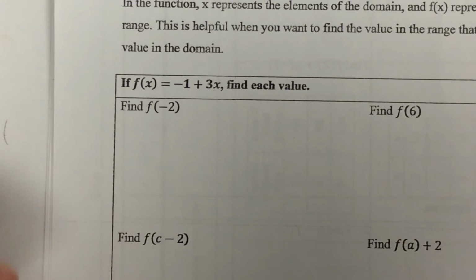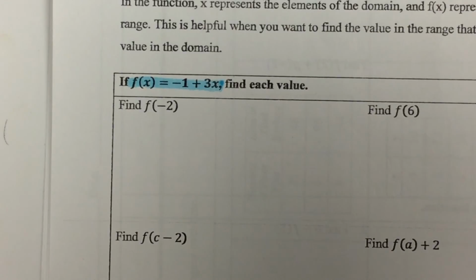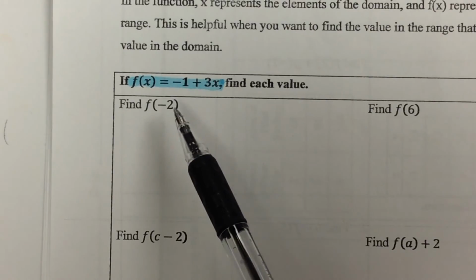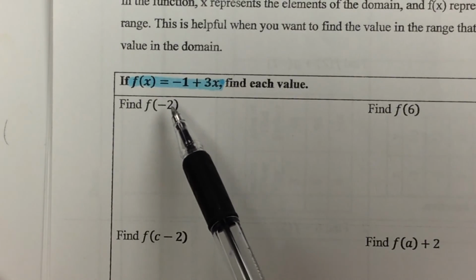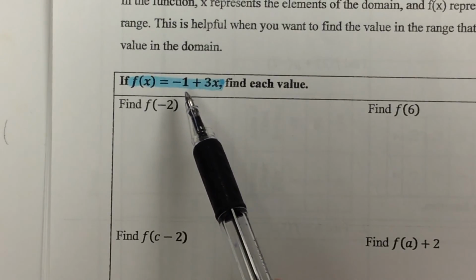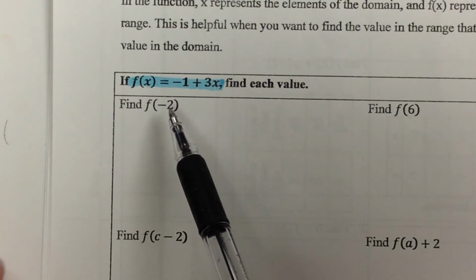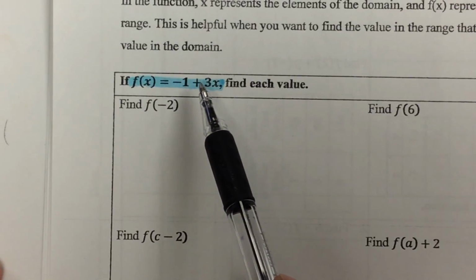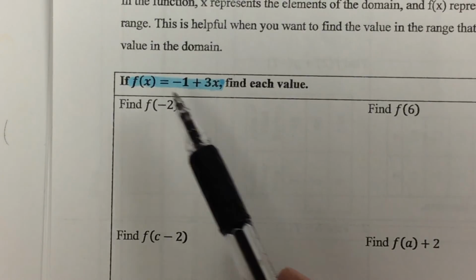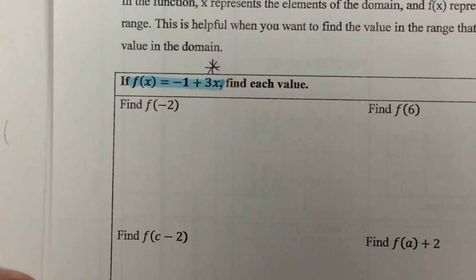If I have f of x equals -1 plus 3x, and now, instead of f of x, my first example says f of -2. What this means is if I were to take -2 and input it into this equation, it would tell me the output for this coordinate. So what that means is if -2 were my x coordinate and I input it into this function, my output would be my y coordinate. Okay, so that would tell me a specific ordered pair or a specific point that was on this line.